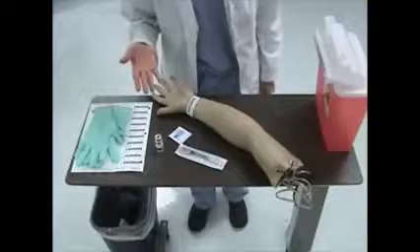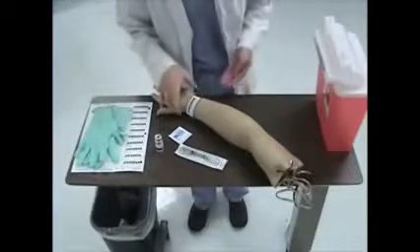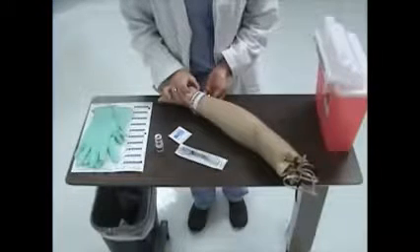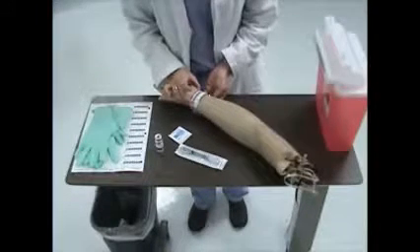I will begin by introducing myself to the patient. Then, as I'm looking at the identification bracelet, I will ask my patient to state their name and date of birth.